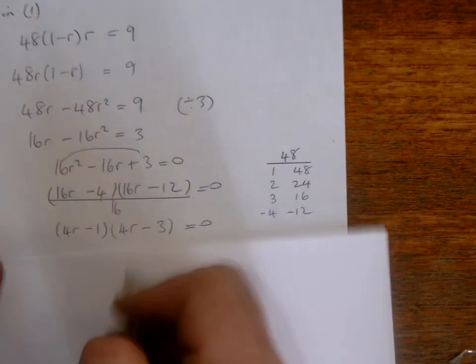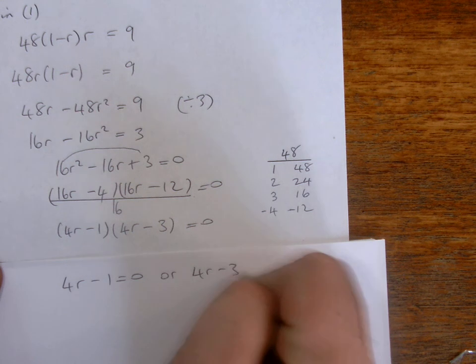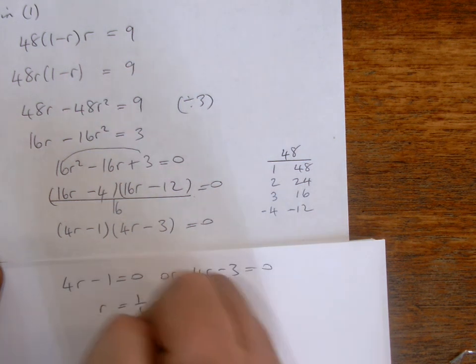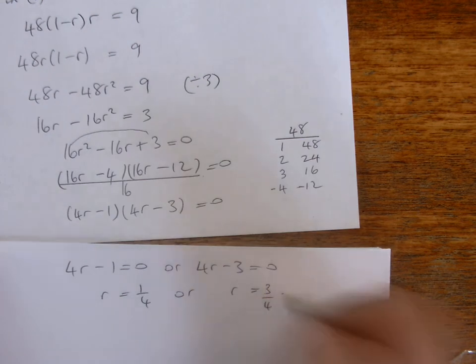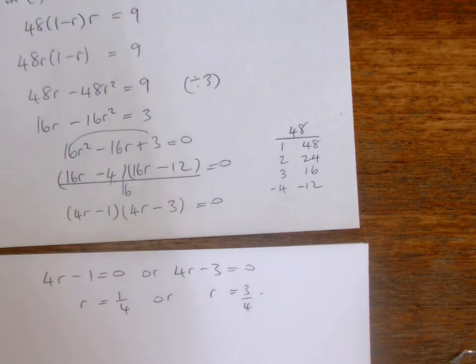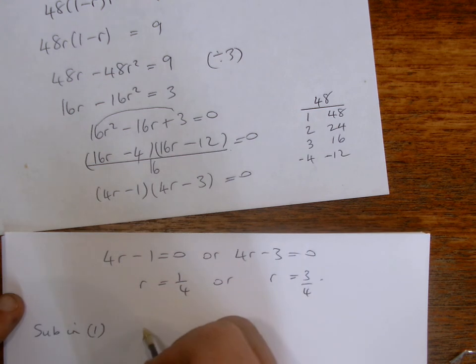So then we've got 4r minus 1 equals 0, or 4r minus 3 equals 0. So r equals a quarter, or r equals 3/4. So those are the two possible values for r. We then need to work out the possible values of a, so we sub into equation 1, the first equation.